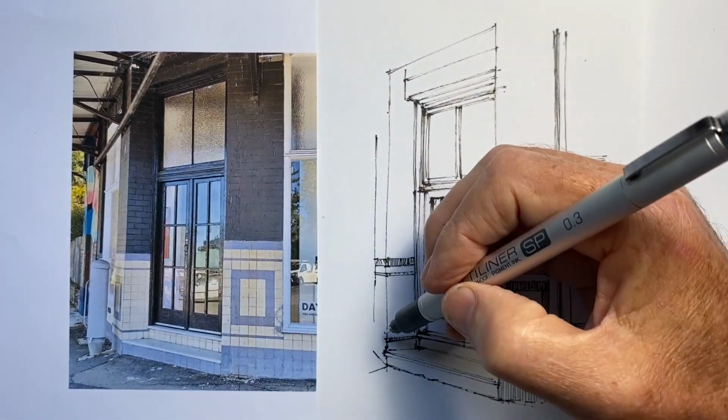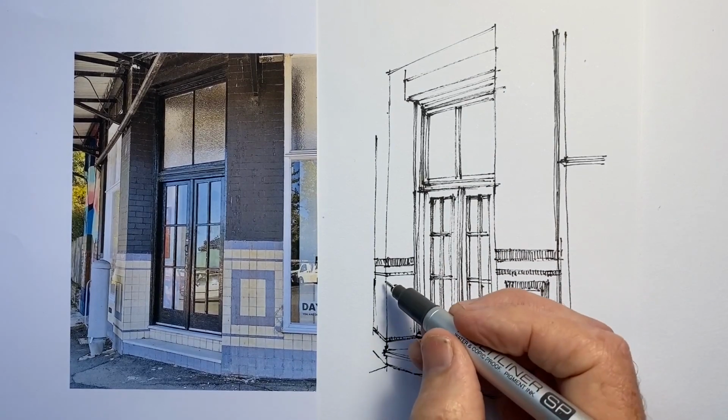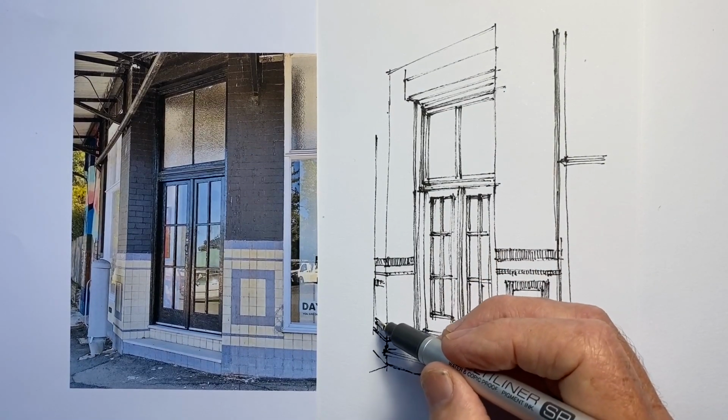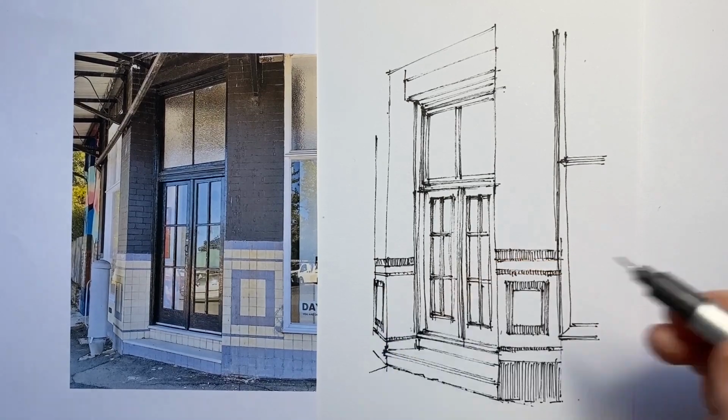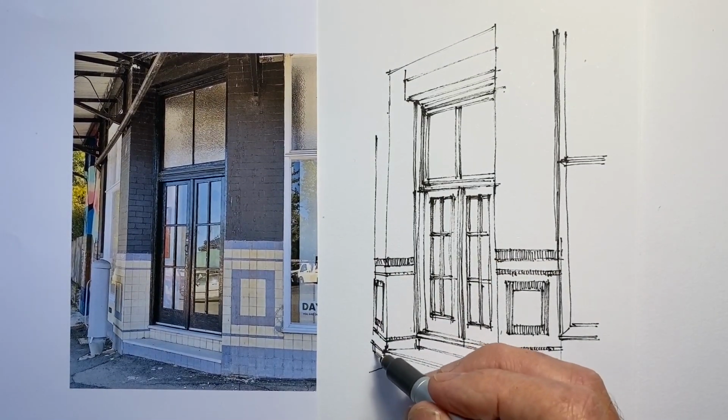It's important to get this lower perspective angle correct because that really gives a sense of the side of that building moving away from us. Again, a bit of hatching just to bring it in line with the other one.